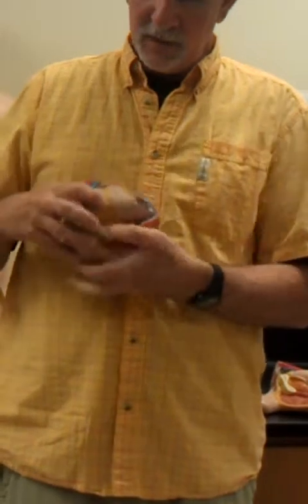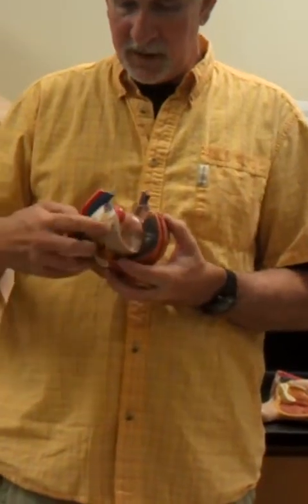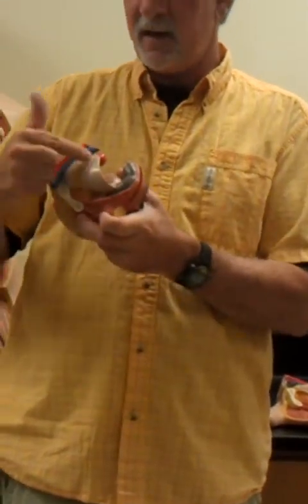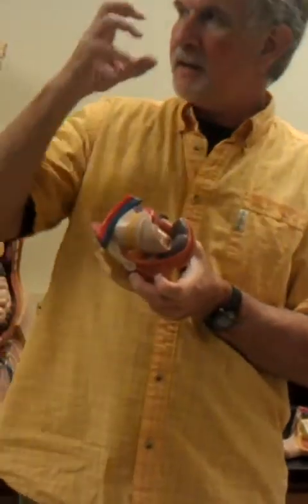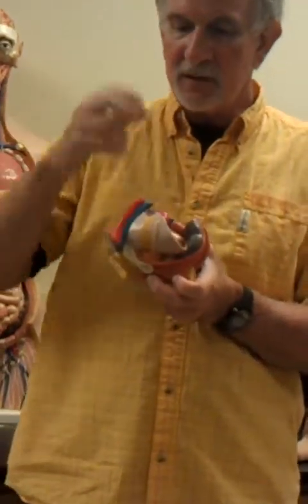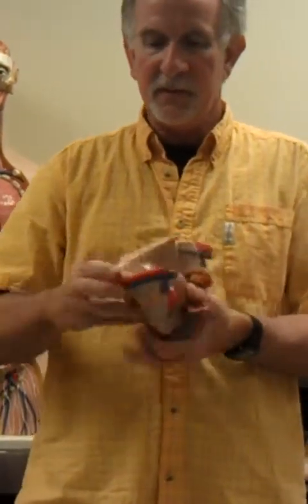On this one, there are going to be a couple of things that are a little confusing. That right there is the ureter. The kidneys make urine, and urine goes by way of the ureters into the urinary bladder. What's going to be confusing is you're going to see another thing right here on the inside.